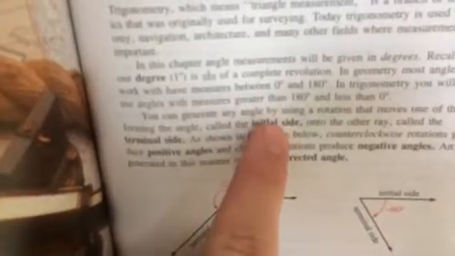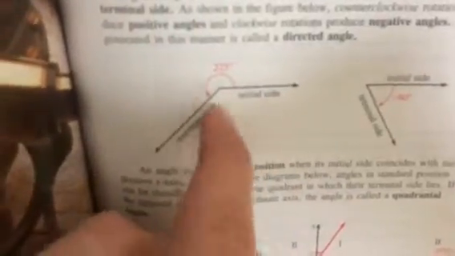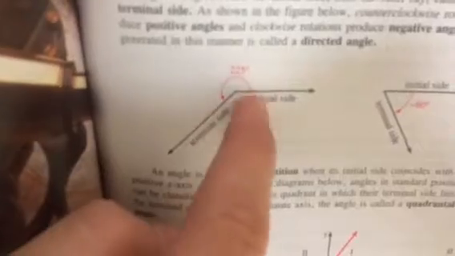I'm going to go to the pages. Zoom in on this. This is called the initial side, that's what you begin with. Another one is the terminal side, that's the one you end with. So if it's 225 degrees, we begin with the initial side and finish with the terminal side. Initial, as in the first; terminal, as in terminal cancer, that's the end.